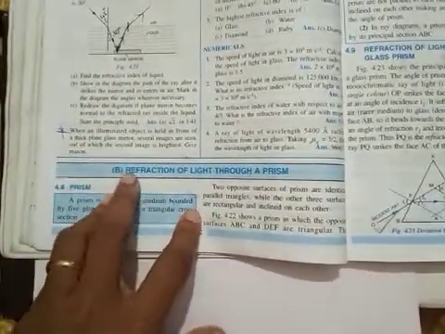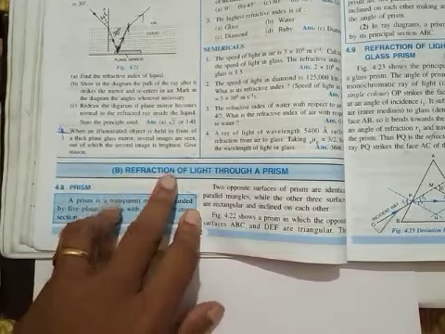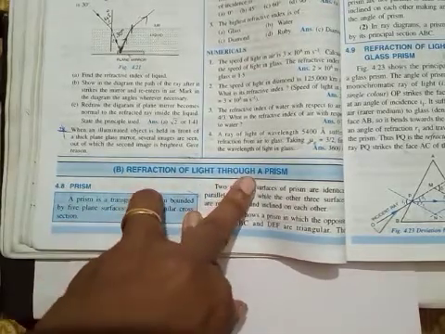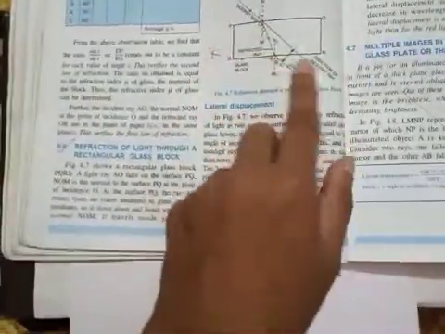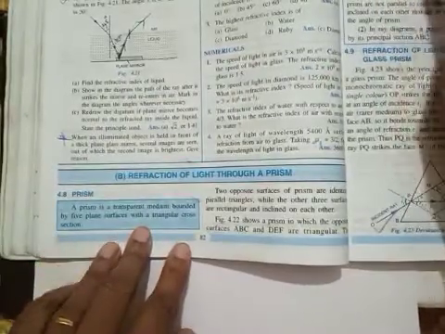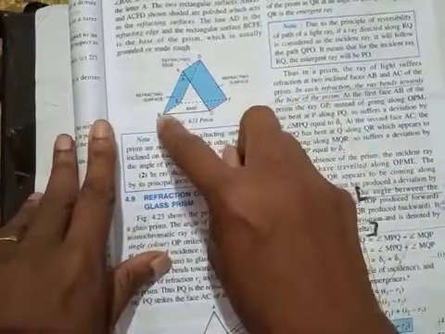Right. And today we are going to start with the B part of chapter 4, refraction of light through a prism. In the previous one, we saw a glass slab. We saw a glass slab that is called rectangular glass slab because it is rectangular shape. Now, this is a prism which is in triangular shape.